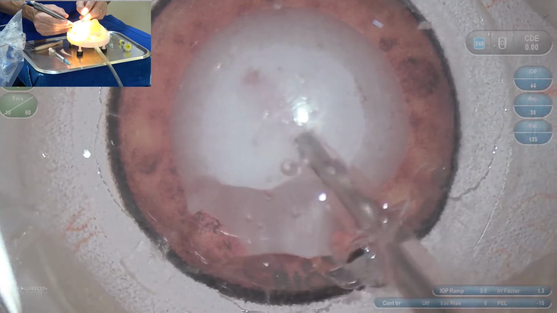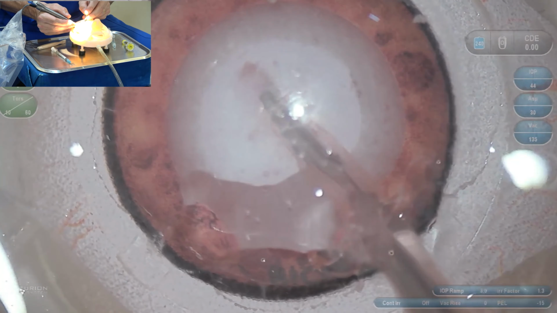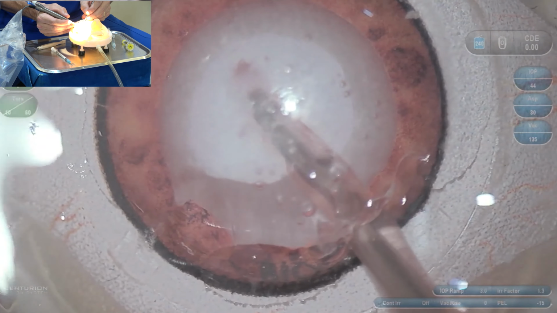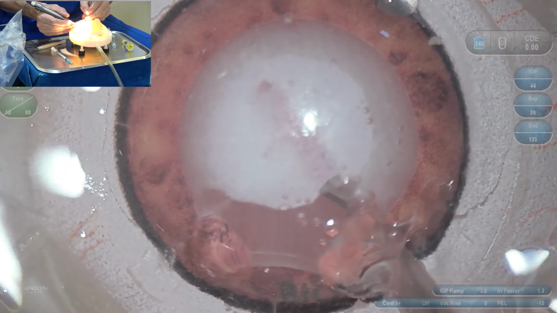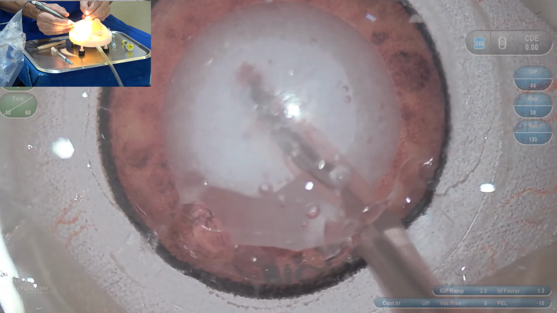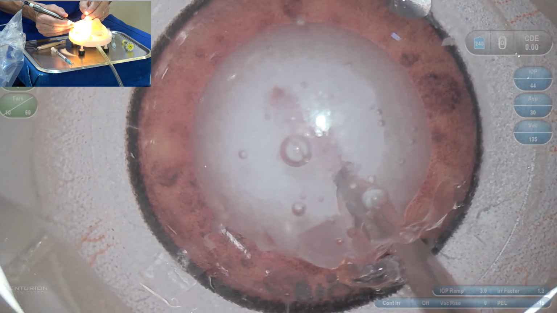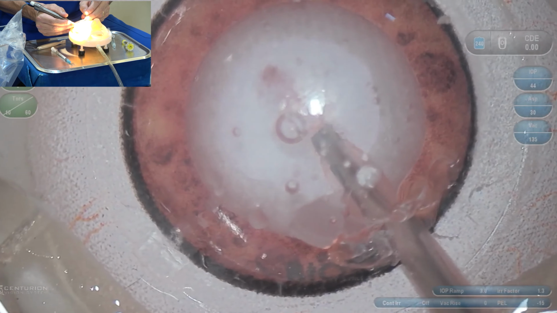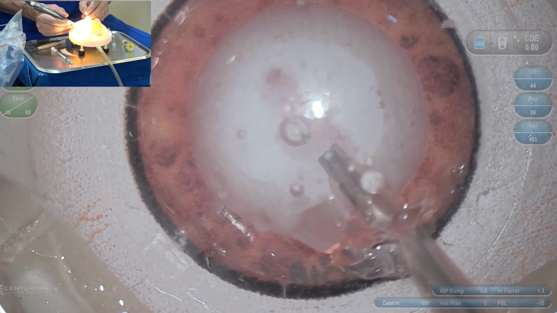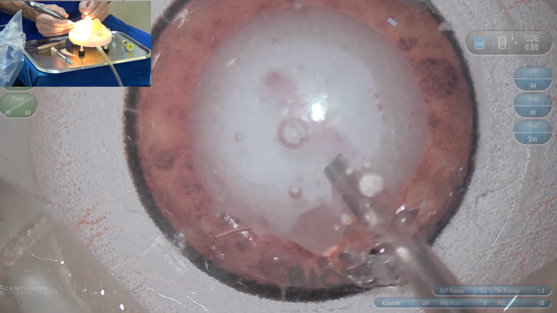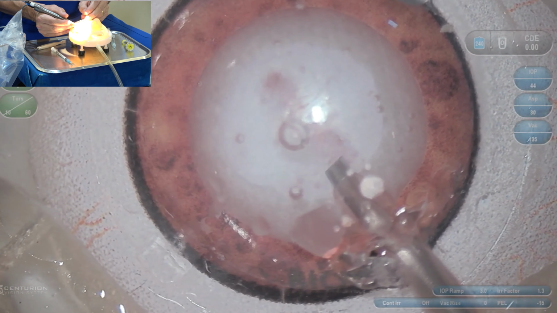I go to quadrant removal, and remember, this is going to be very important. Phacodynamics is not only about the parameters you have, but how you deliver the ultrasound. So I'm in the safety zone in the center of the eye, and I'm doing position 2 and position 3 to allow vacuum and the aspiration flow to do all the job.